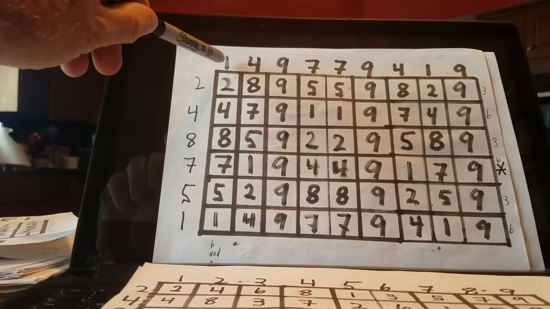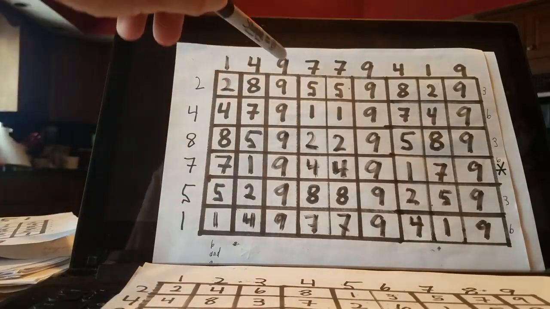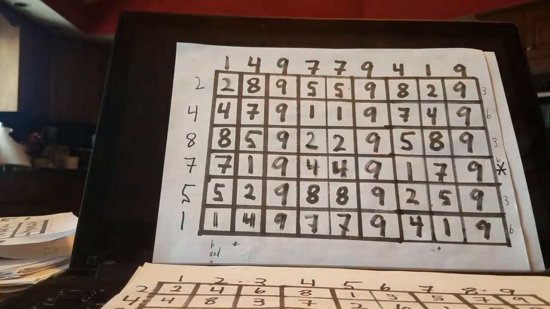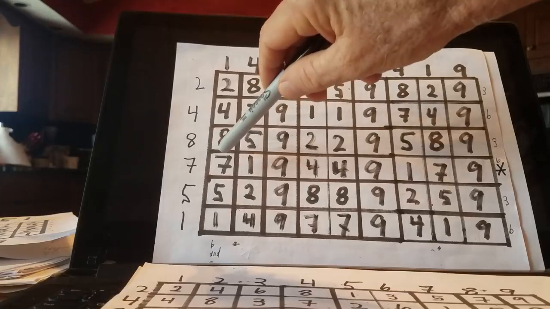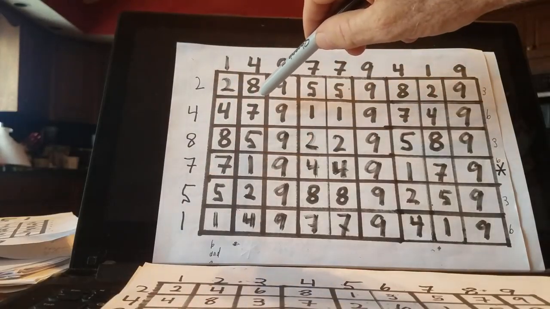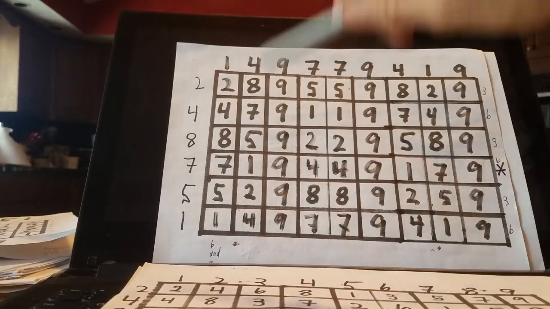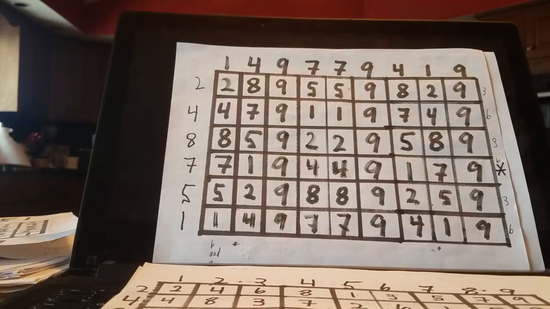So what you see here is we also get the 2, 4, 8, 7, 5, 1s, and in this case, every third row going down, there will be 9s. If you stop your video later on and look back, you will start to see some of the coincidences that I'm talking about that aren't coincidences.